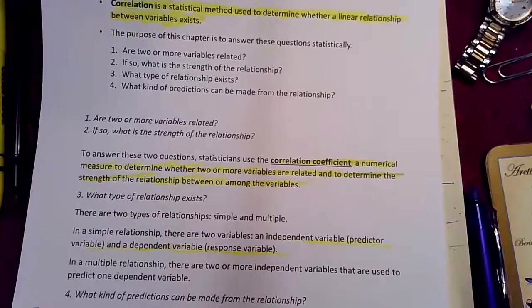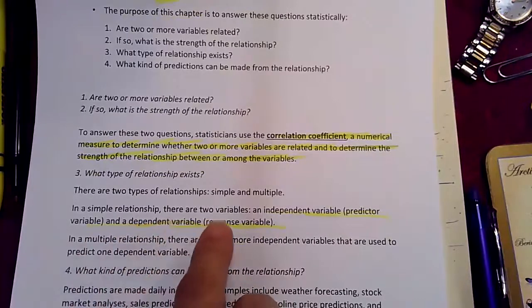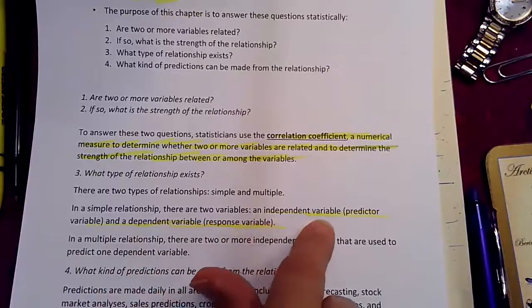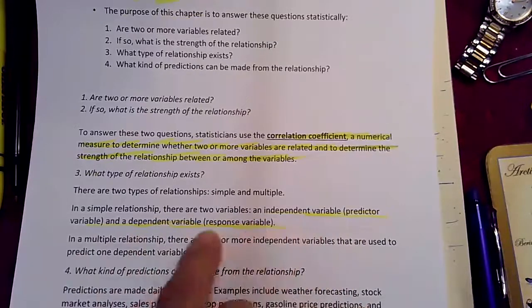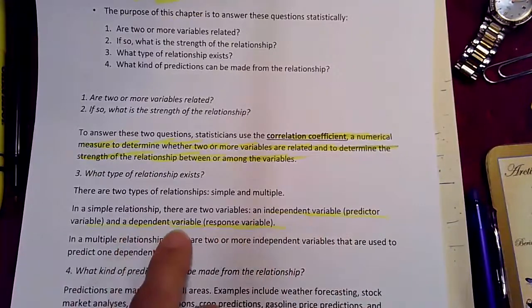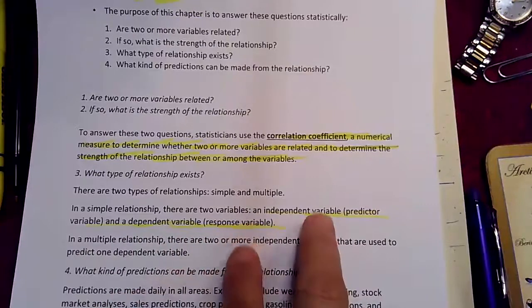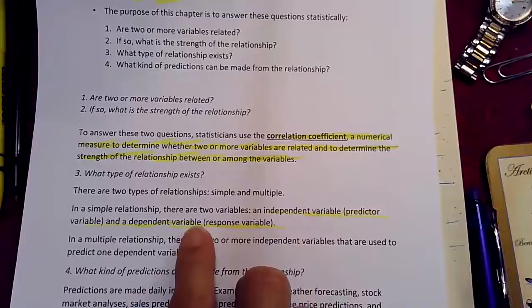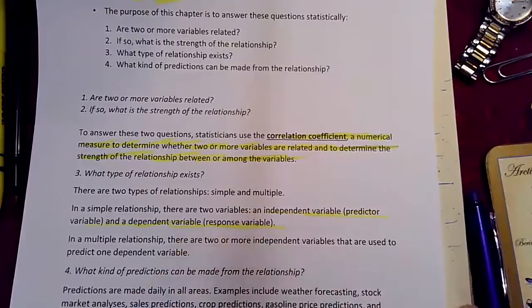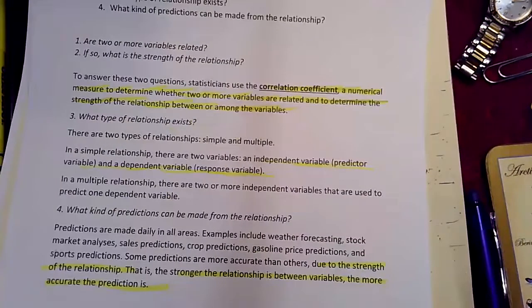Okay, so it says what type of relationship exists. There are two types of relationships, simple and multiple. In a simple relationship, there are two variables, an independent variable, which is oftentimes called a predictor variable, that's usually along the x-axis, and a dependent variable, which is a response variable, and that can be found along the y-axis. We talked a little bit about independent and dependent variables earlier for our quiz 1, where we were trying to determine in a phrase or statement which was the independent and which was the dependent variable.